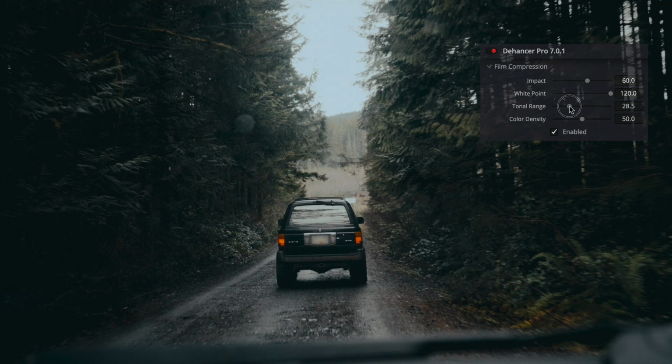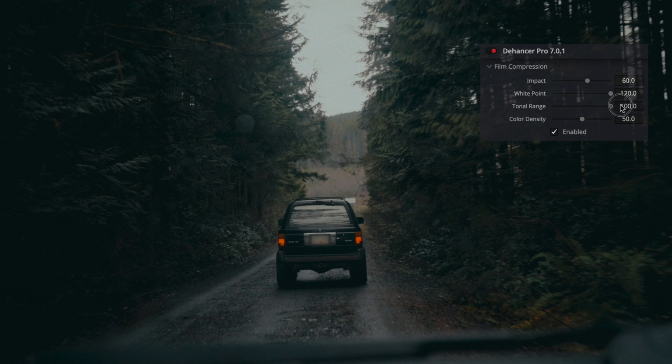The tonal range slider represents the width of our tonal range. A value of 0 means that there is no compression to the range, whereas a value of 100 means that the compression affects the entire wide range from highlights all the way down to shadows. The color density slider controls the intensity of the compressed color range. A color density of 0 would be commonly found in negatives, whereas a color density of 100 would provide the maximum saturation and would be most akin to positive films.